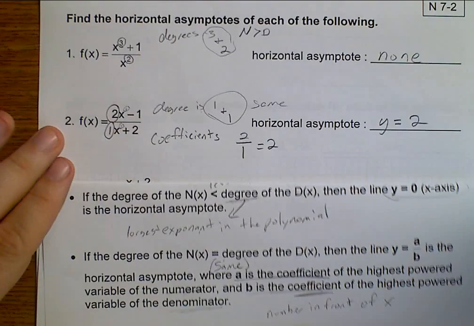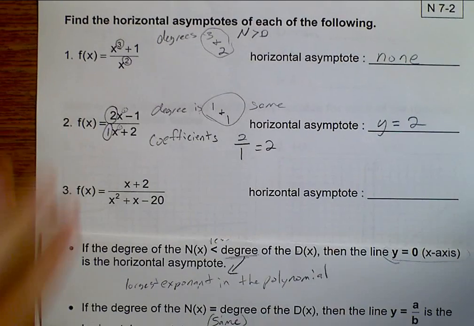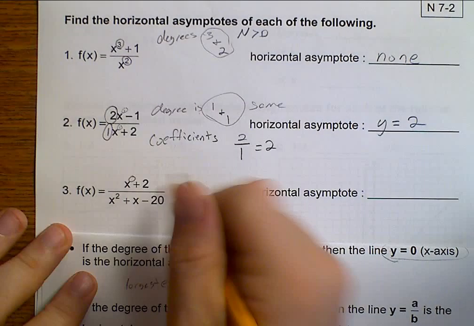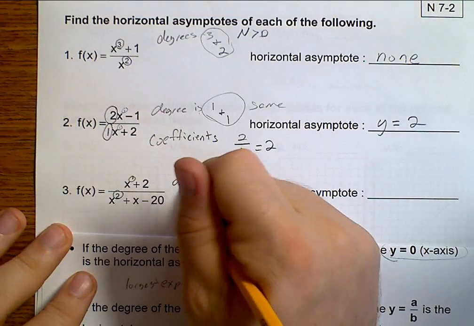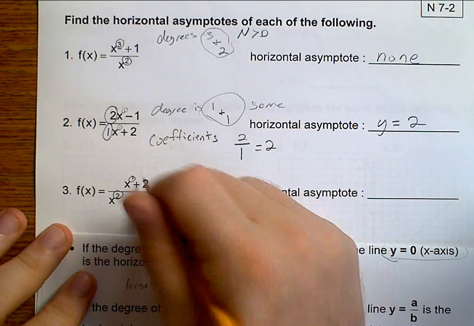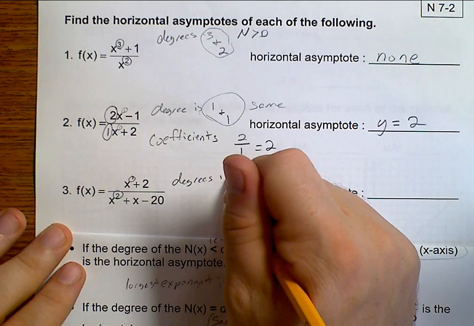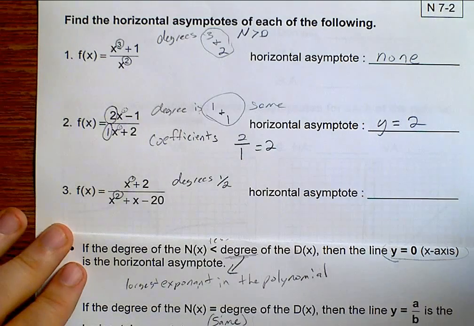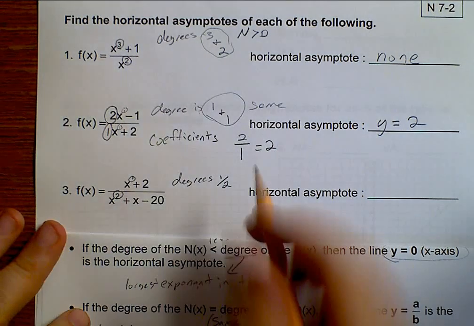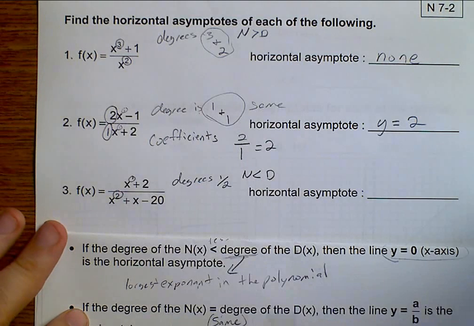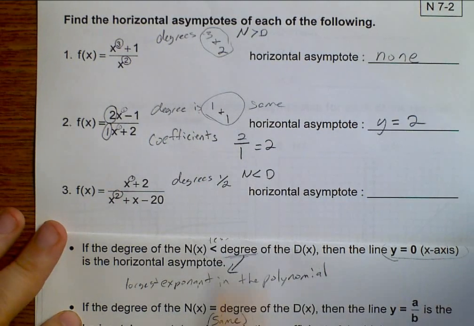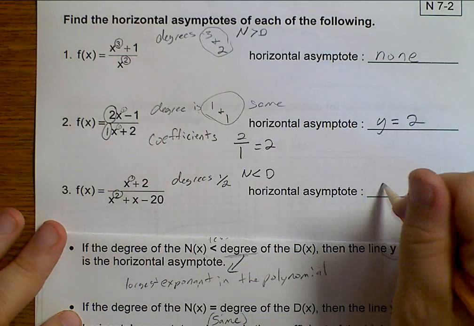Let's go ahead and take a look at example number 3. Here our degrees are 1 and 2. So this means that the numerator is less than the denominator. And if it's less than, then our asymptote is at y equals 0.